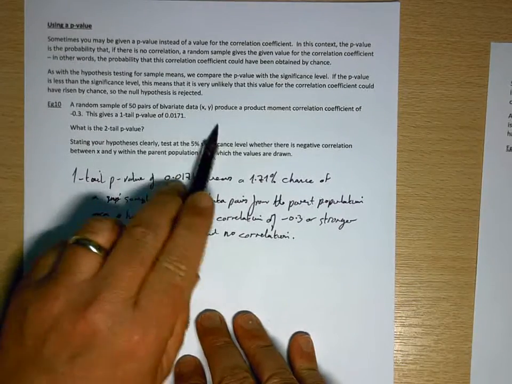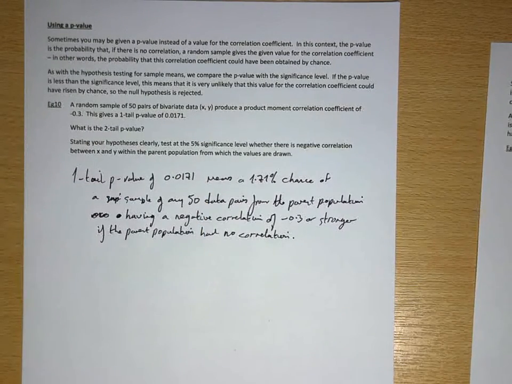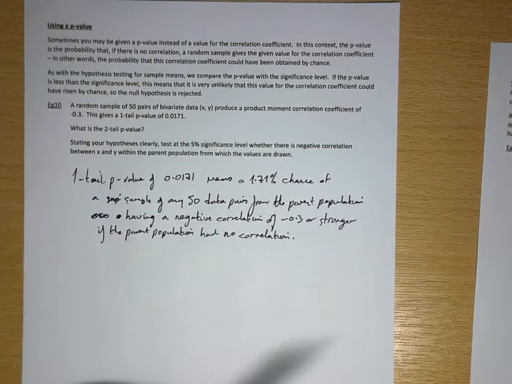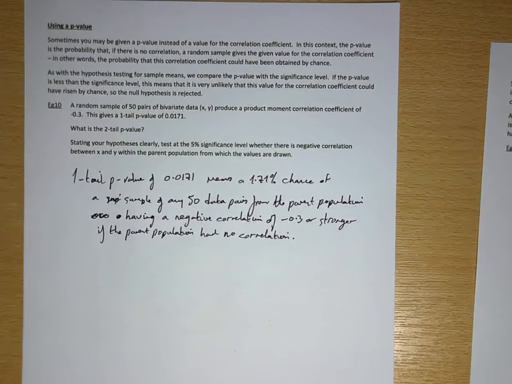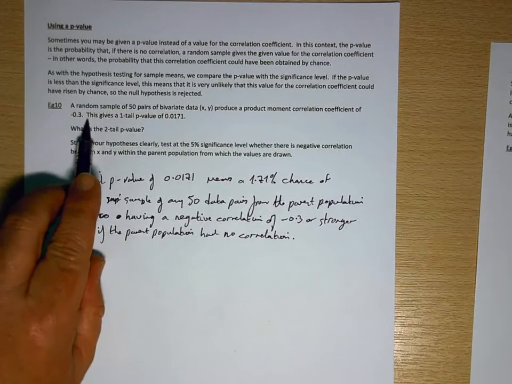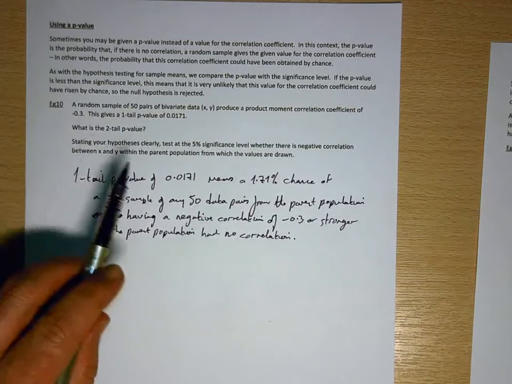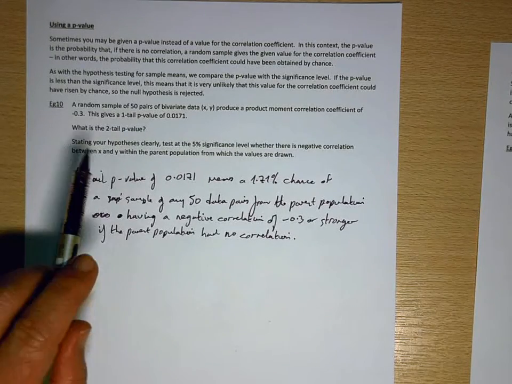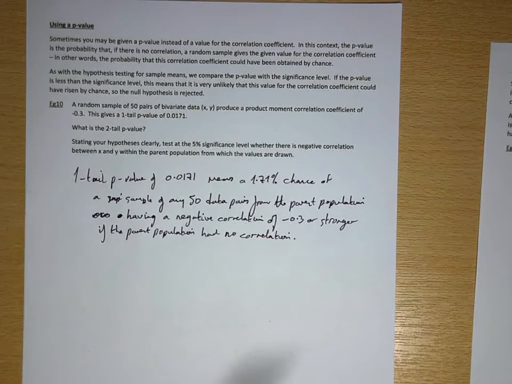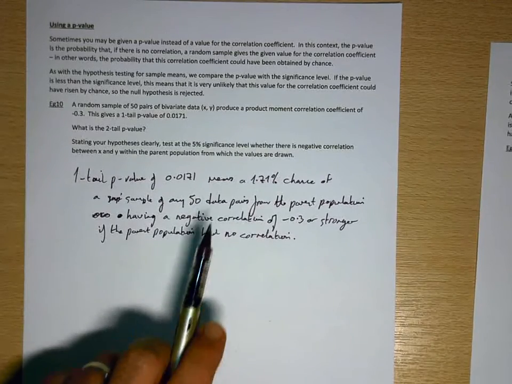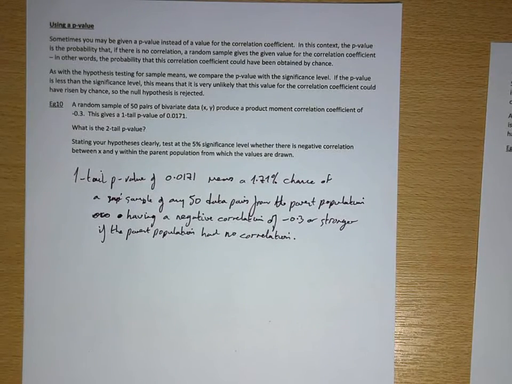So in our parent population of however many large numbers there are of bivariate data that we've sampled 50 from, and our sample of 50 has got a value of r of negative 0.3, the chances of that occurring if I take any other sample of 50, if there is no correlation in that parent population, there's only a 1.71% chance of that actually happening. That's what that is telling us.